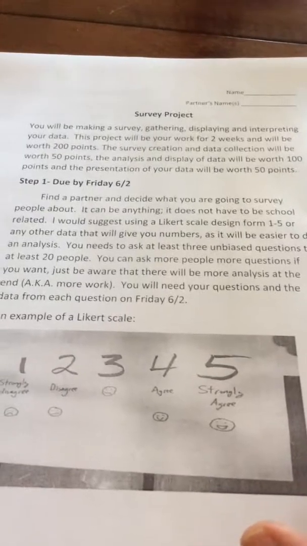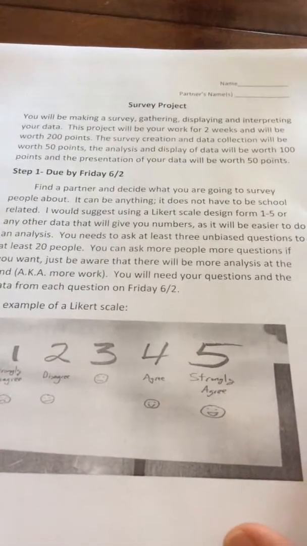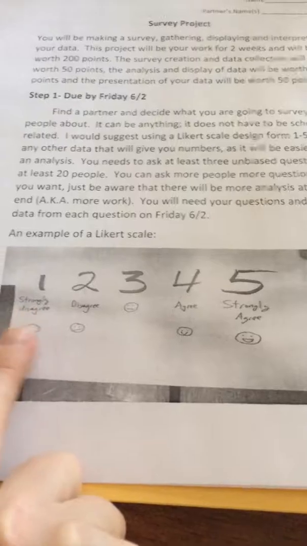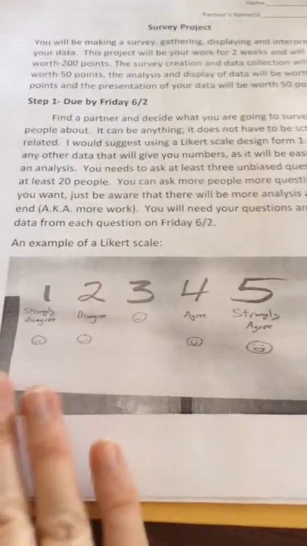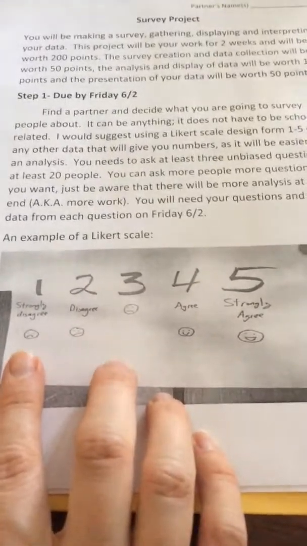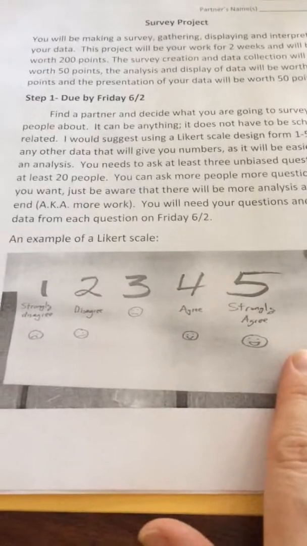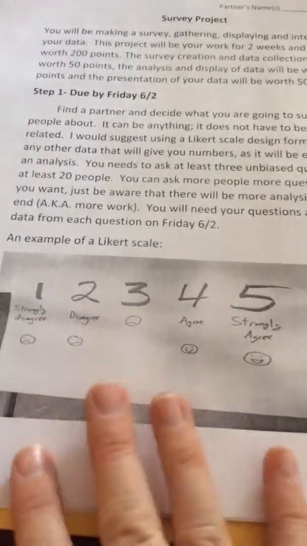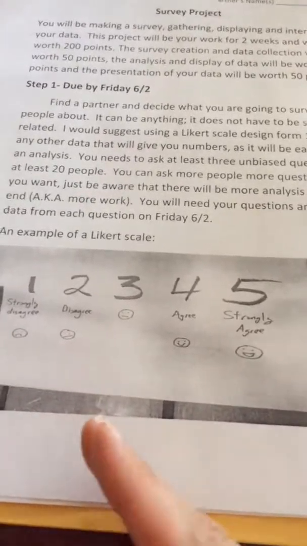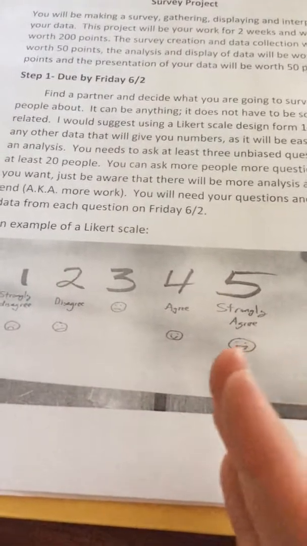I would suggest using a Likert scale design from 1 to 5. A Likert scale is like this. Not exactly, I mean, it's not going to exactly look like this, but based on 1 to 5: strongly disagree, disagree, neither agree nor disagree, agree, or strongly agree. And the person, when they're answering the questions, is going to tell you which one of those. Do they strongly disagree, disagree, neither agree nor disagree, agree or strongly agree. If you had something like this for someone to look at, they could just tell you the number 1 through 5. It would make it super easy to do.